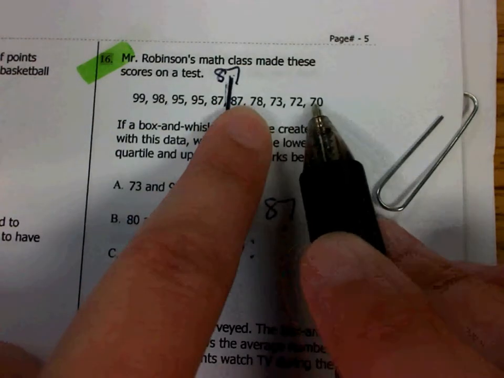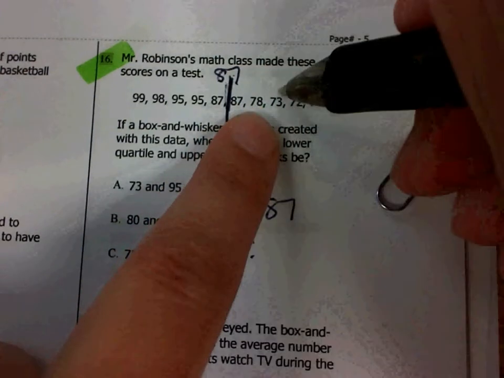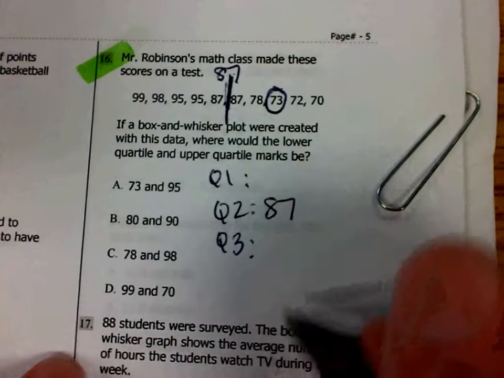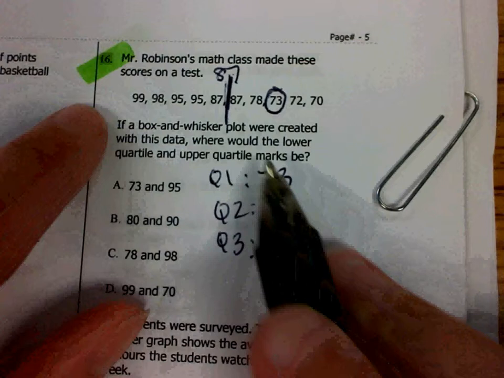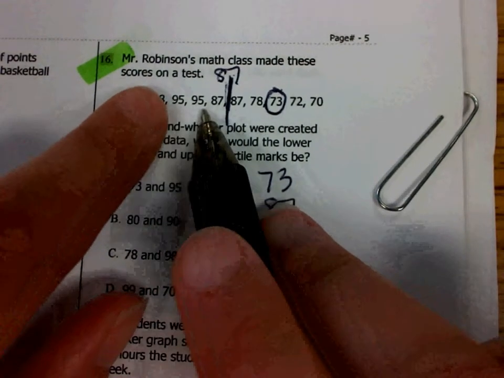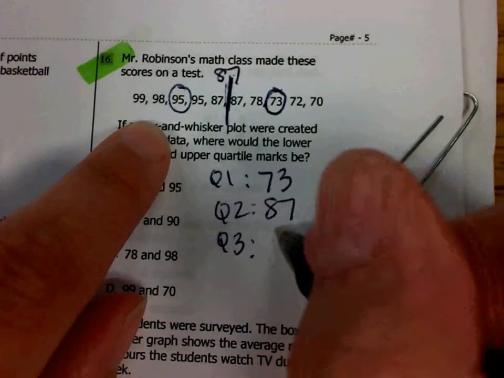It's an odd number, so there will be an actual median. So if I divide on through, I find that my lower half median is 73. That's quartile 1. My upper half median can also be found between 5 values. So as I divide in, my upper half median is 95.